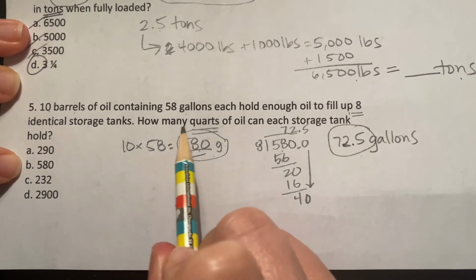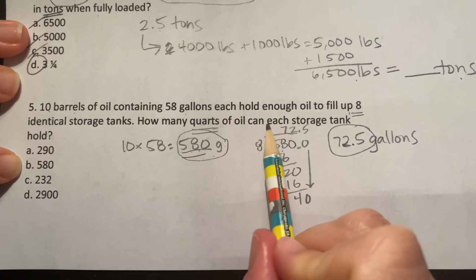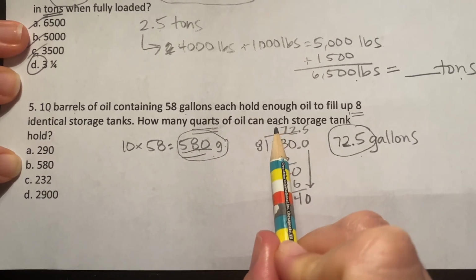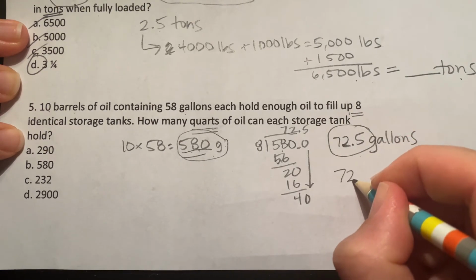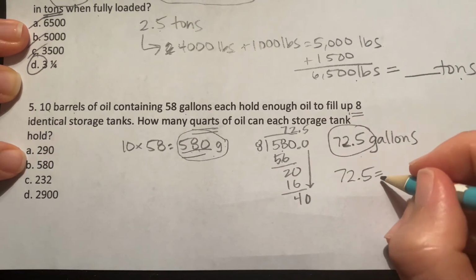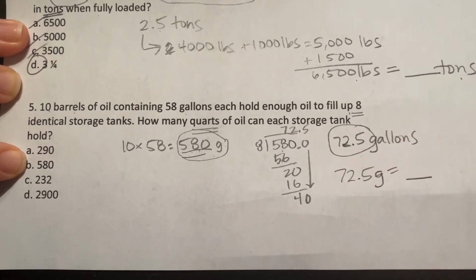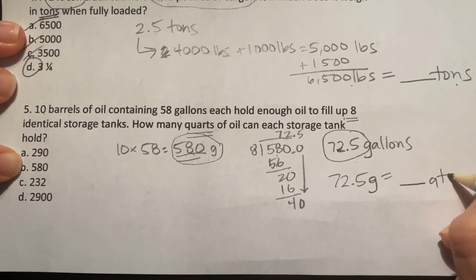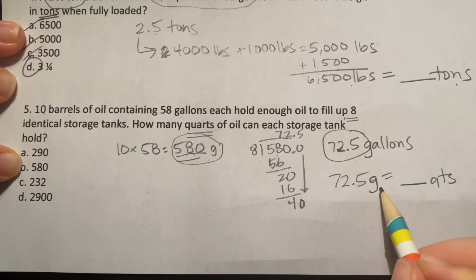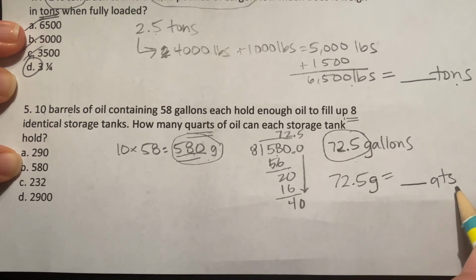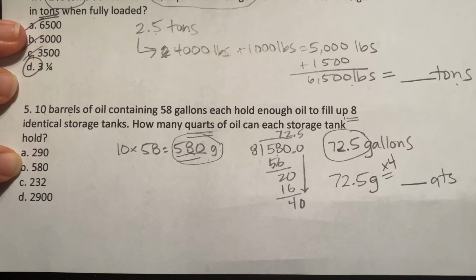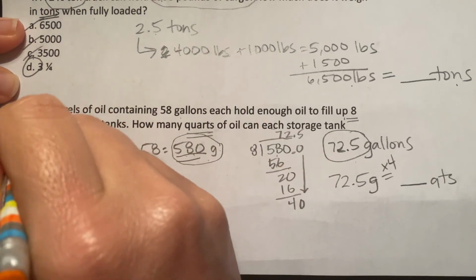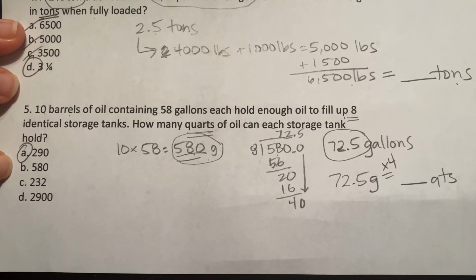Now the question is, how many quarts of oil can each storage tank hold? So now all we need to do is figure out how many quarts 72 and a half gallons is. So we're going big to small, multiply all. There are 4 quarts in a gallon, so I'm gonna multiply this by 4. And when you do that, you get alpha, 290.